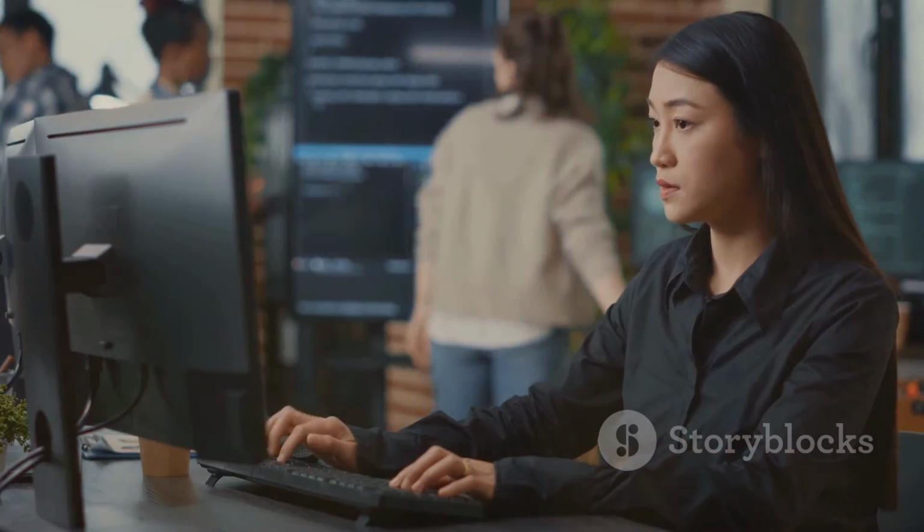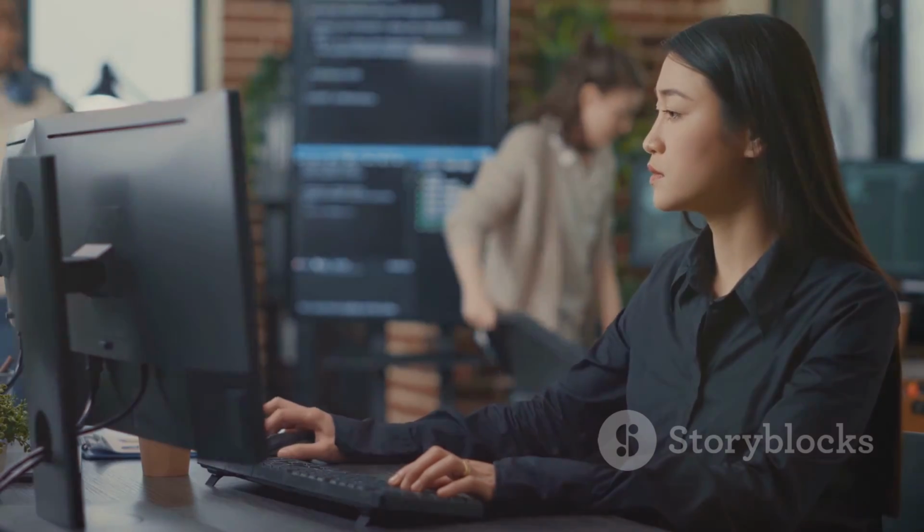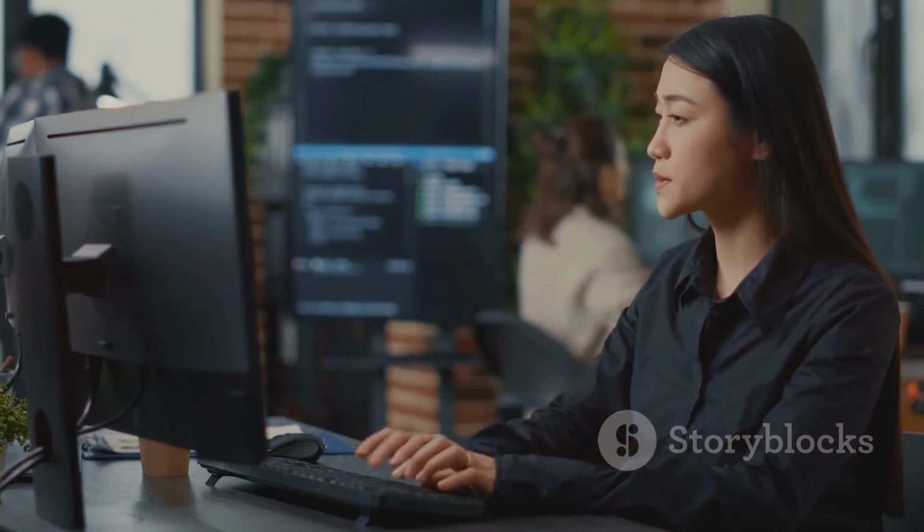This knowledge will prove invaluable as you progress to more advanced C++ programming concepts and tackle real-world problem solving.